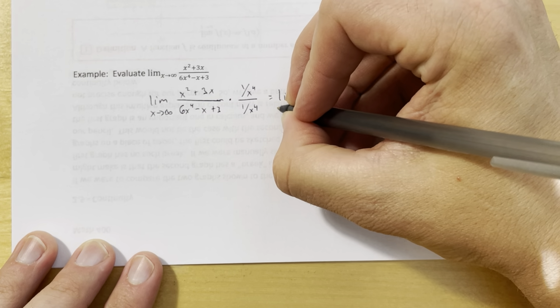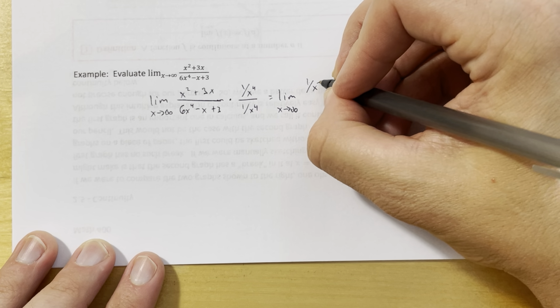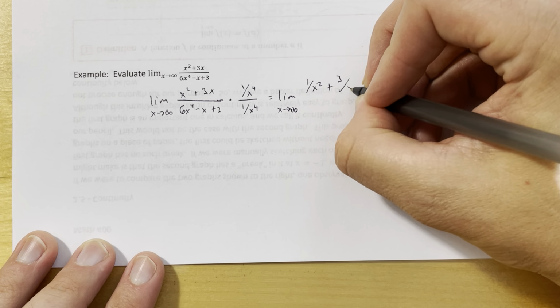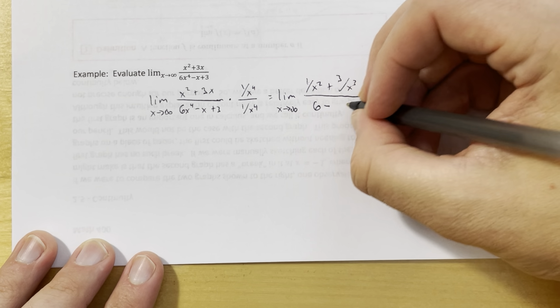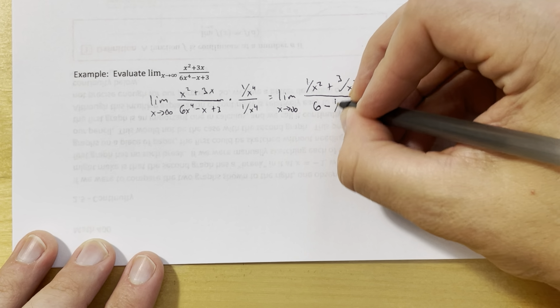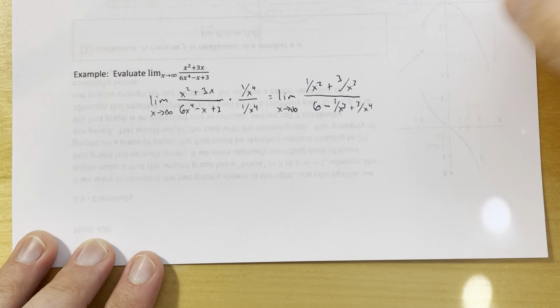That is equal to 1 over x squared plus 3 over x cubed, over 6 minus 1 over x to the 3rd plus 3 over x to the 4th.